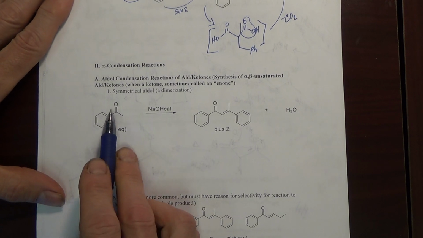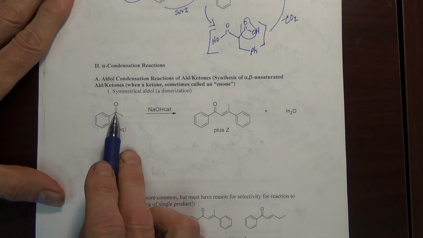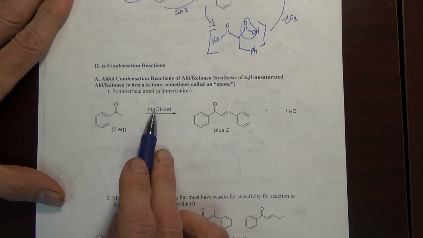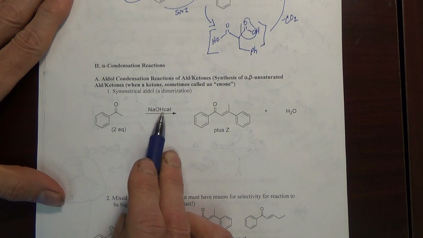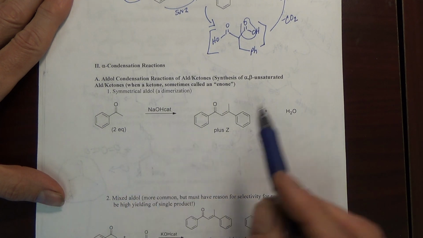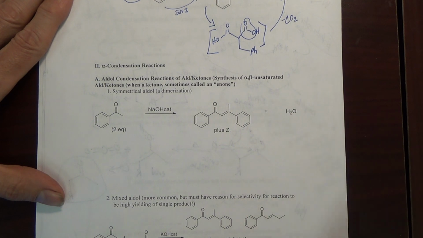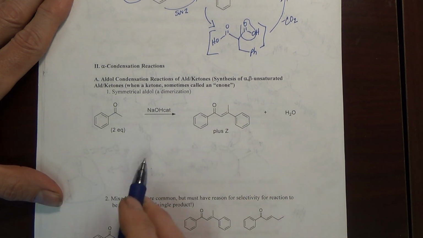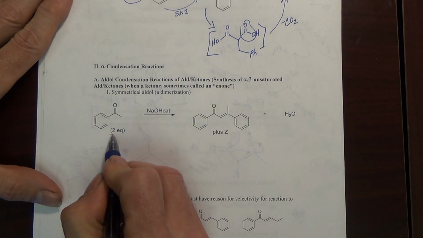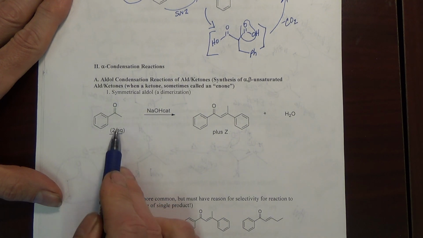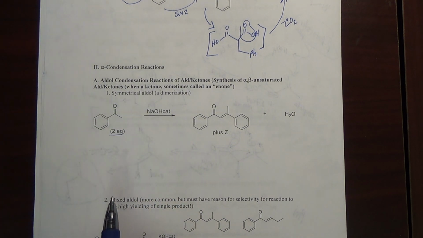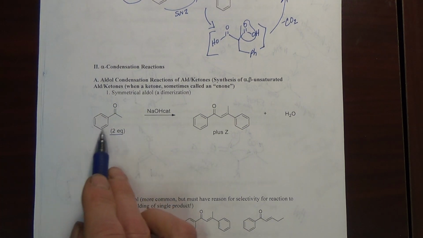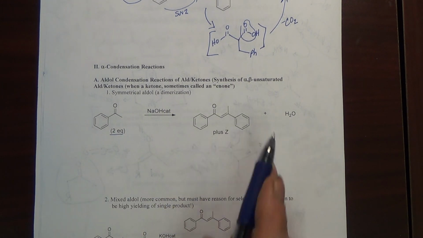If you take this ketone here, which is an acetophenone, and treat it with sodium hydroxide catalyst, we can get this product here. Now in this case, it's actually a dimerization, two equivalents. It reacts with itself. We've got 8 carbons here, and we've got 16 carbons here.